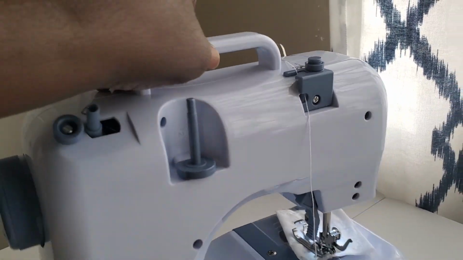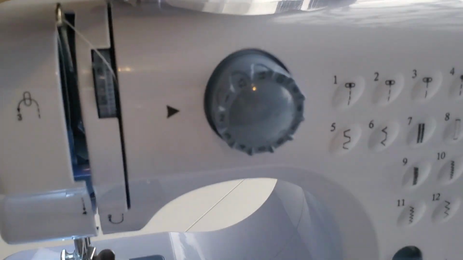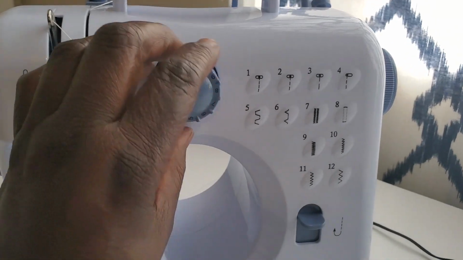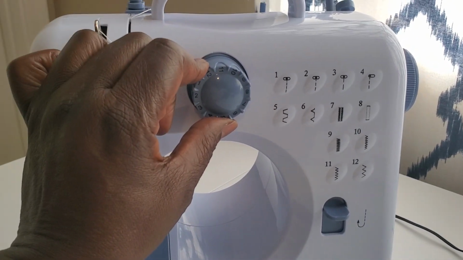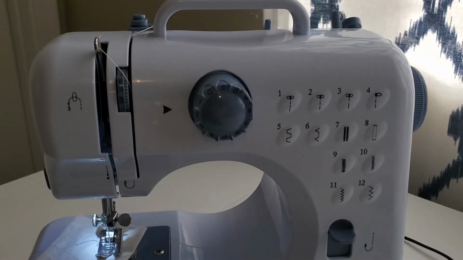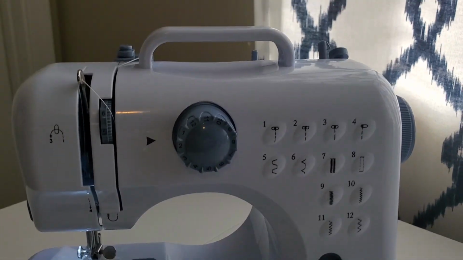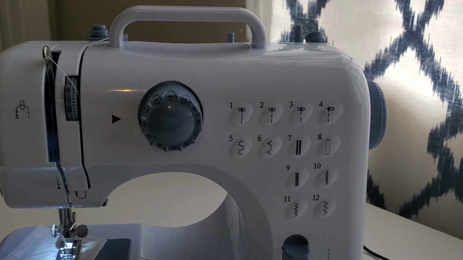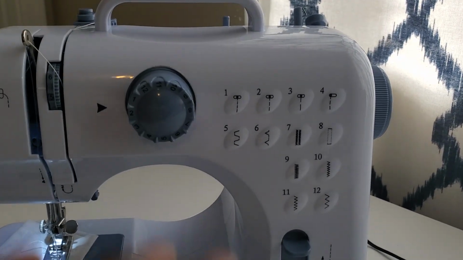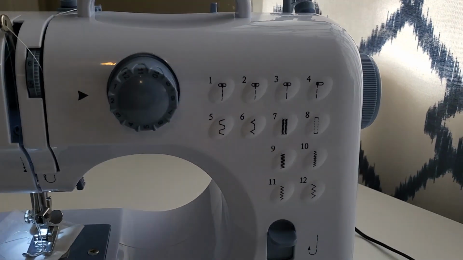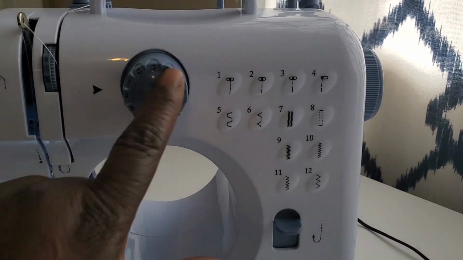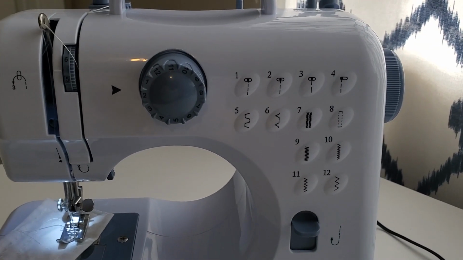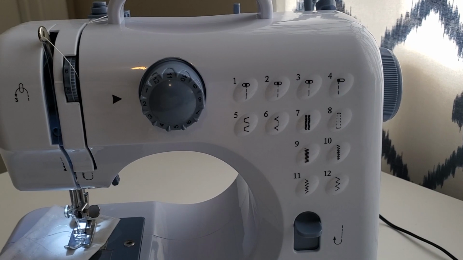Then on the front side, we have the stitch regulator. It regulates the number of stitches per inch when you're sewing. You can see the different stitches that are regulated by the stitch regulator. So it can be spaced out, it can be close.